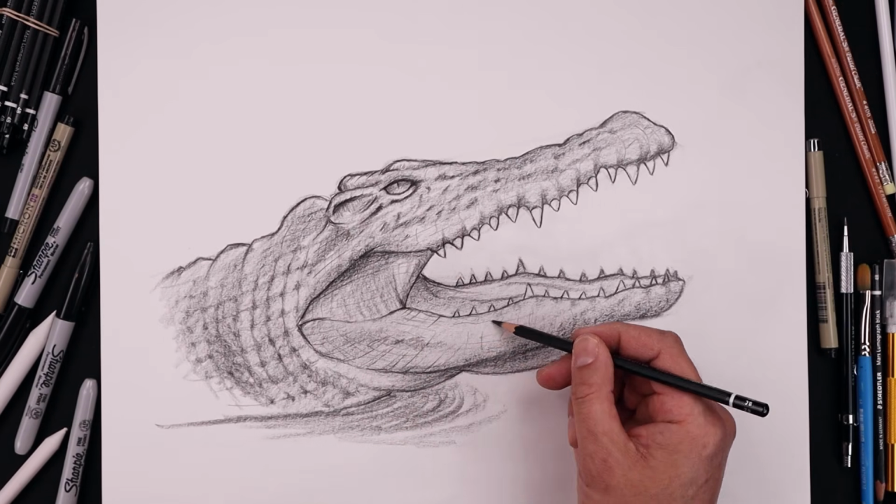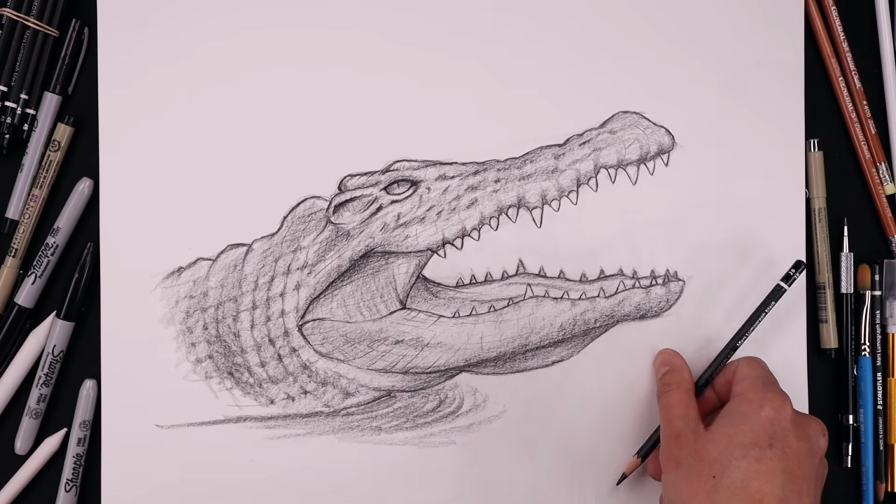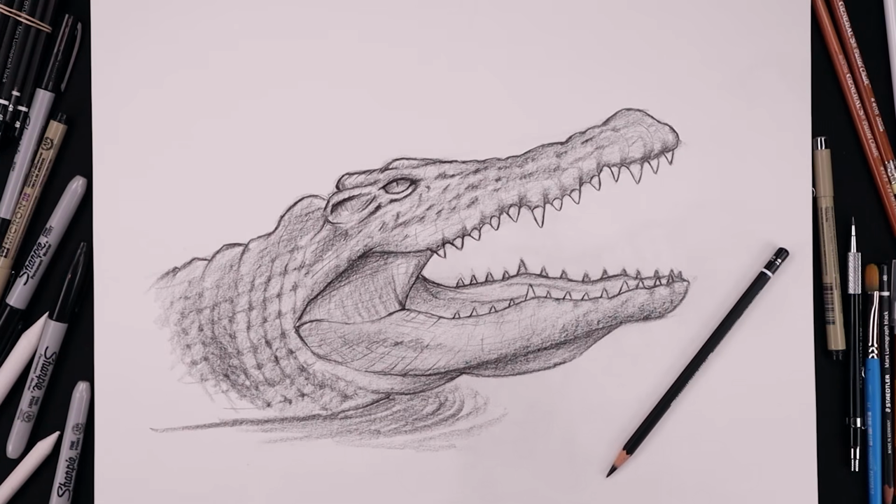And as we get closer to the end of our drawing, we'll tighten up our shadows and add a little bit more detail. And that's pretty much it. There's a sketch illustration of a crocodile.